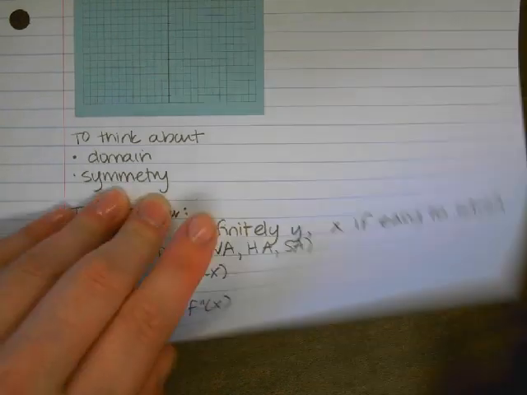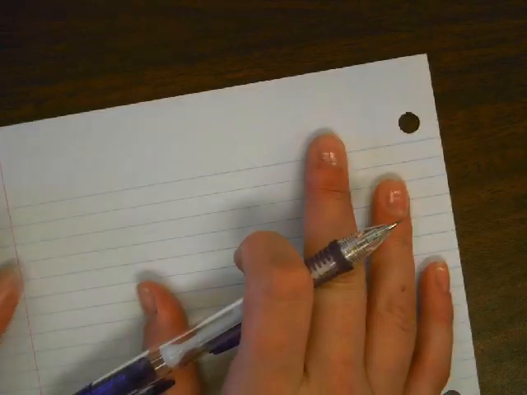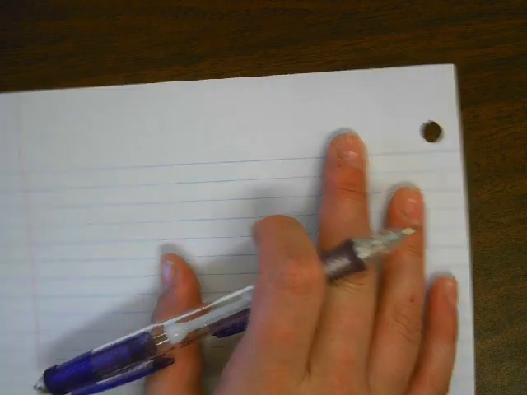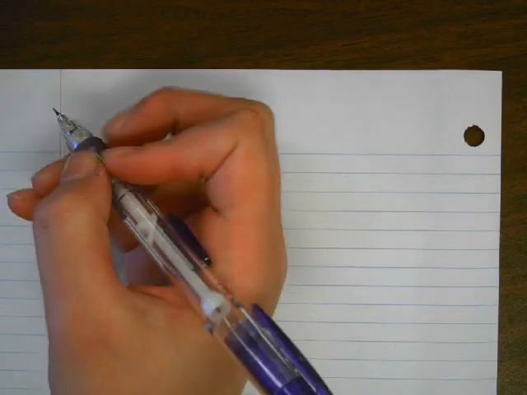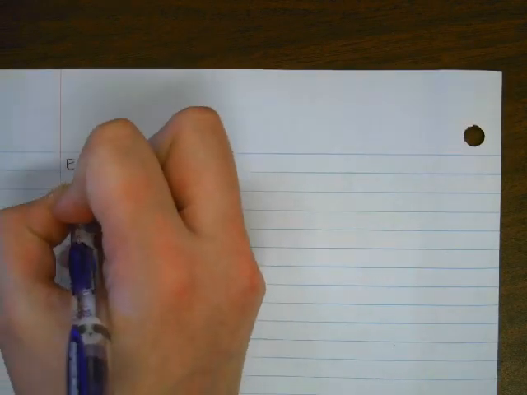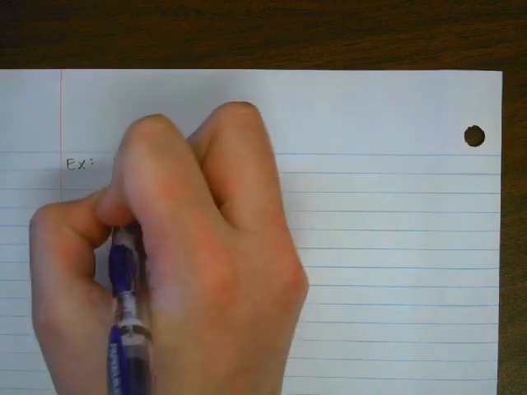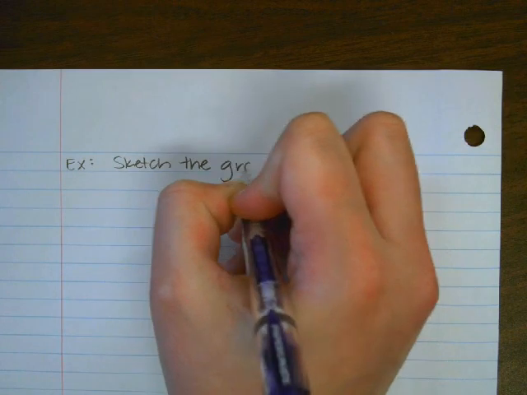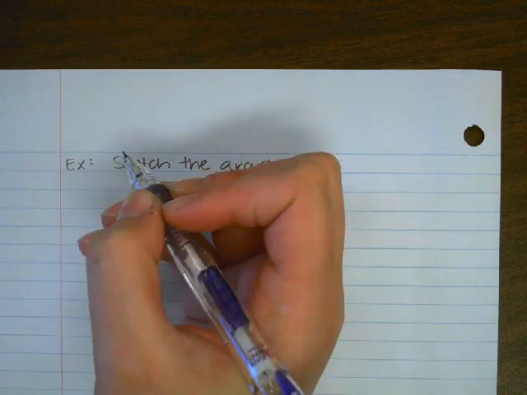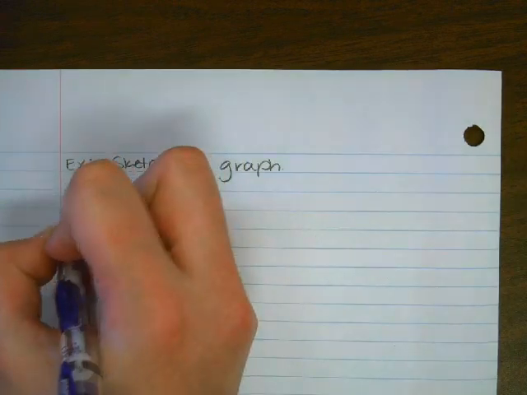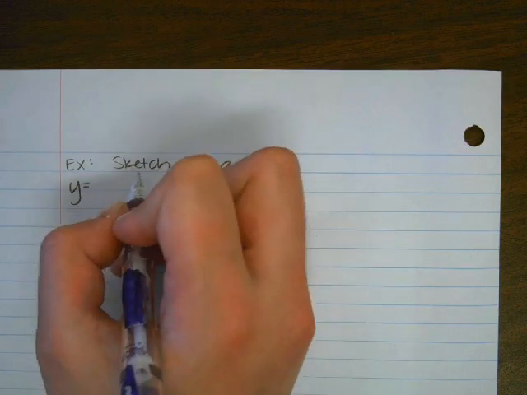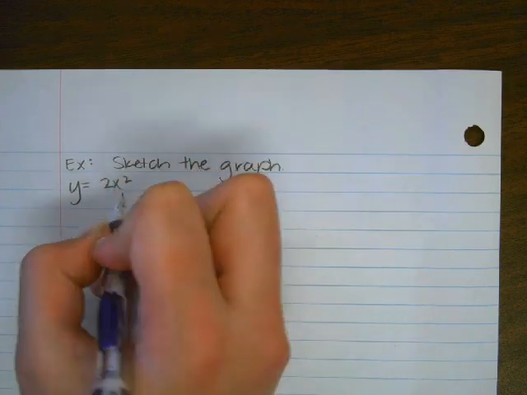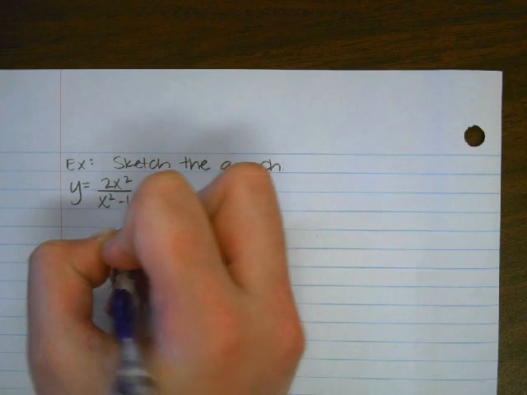Okay, so we're going to start off with a rational function because these are pretty interesting to draw. And we're going to walk ourselves through all of these steps. So the graph that we're going to do is y equals 2x squared over x squared minus 1.